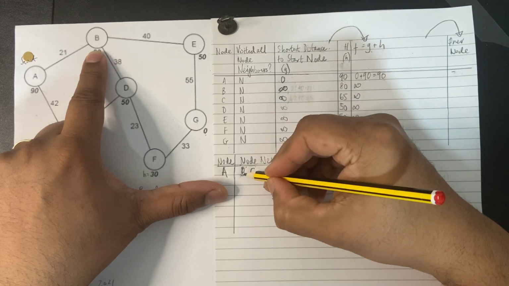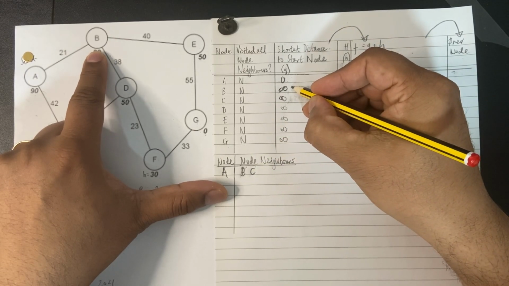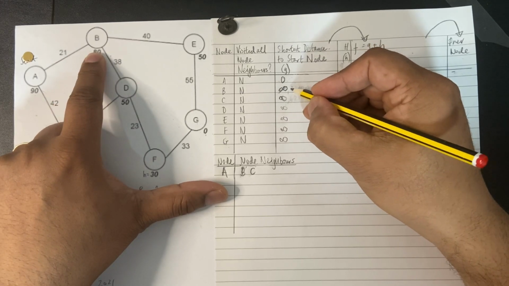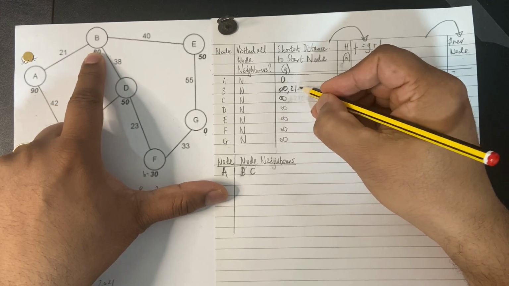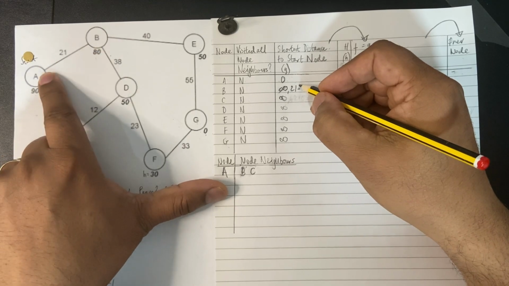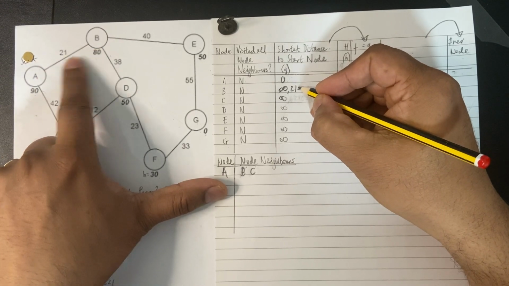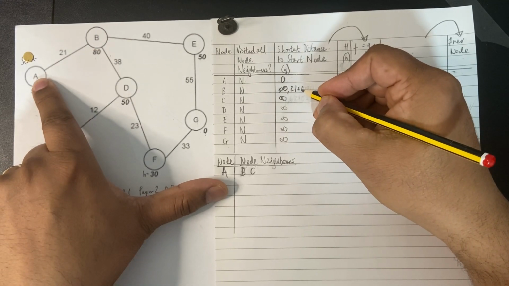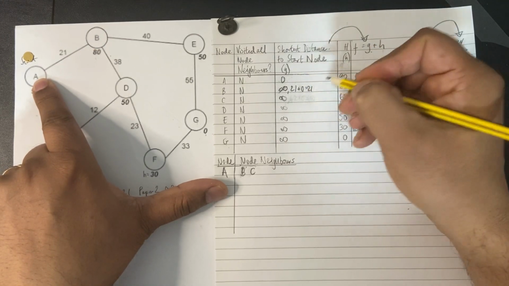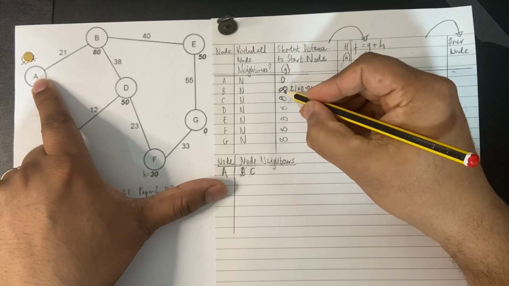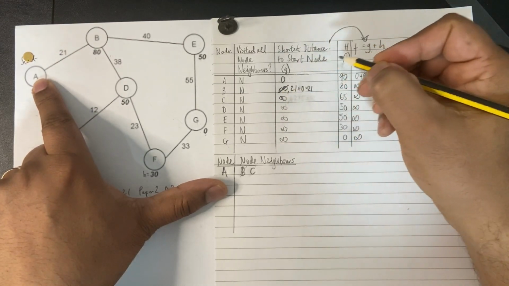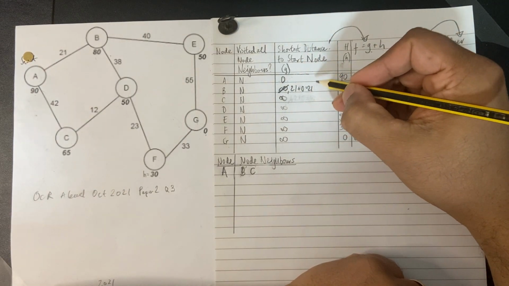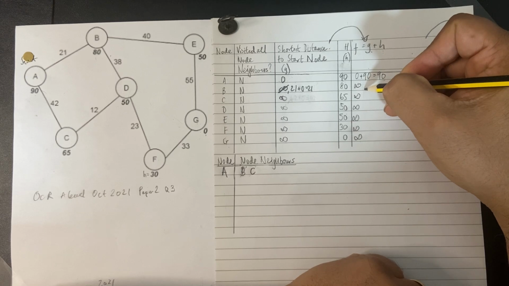So for B, we need to go to the B row. Okay, what is the distance of B from the start? That's going to be 21, because that is just the distance from there. And we're going to say, just keep it consistent, what's the distance of A from A? Because it's going to be 0, so that's going to be 21. Okay, now is 21 smaller than infinity? Yes, it is, so we update that value.